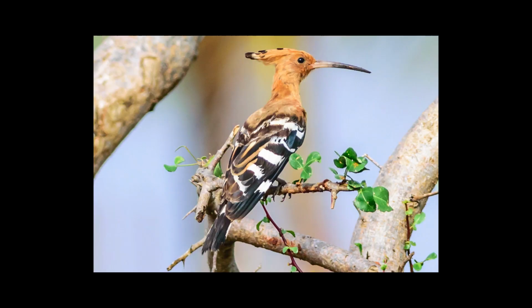Step 2. Let's say you see a new bird like the one here. As a beginner, you find it difficult to identify it. Now, what are the things that you notice about this bird? It is about the size of a myna. It has a prominent crest, orangish brown body with a lot of black and white coloration. It also has a fairly long beak.